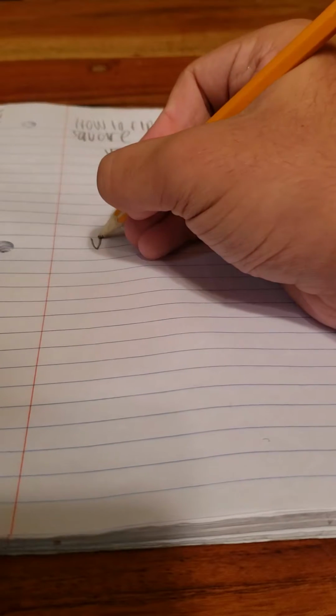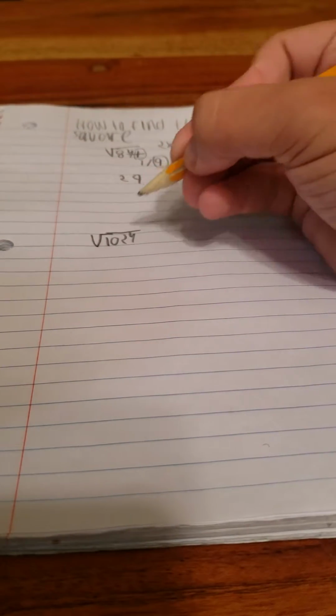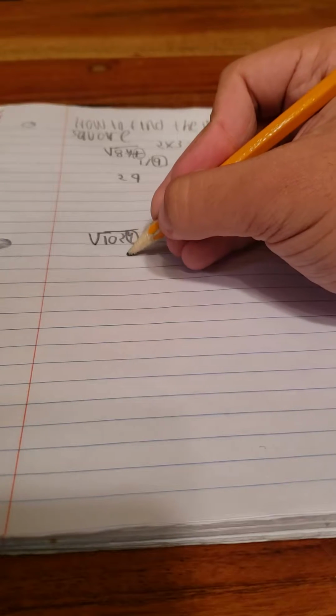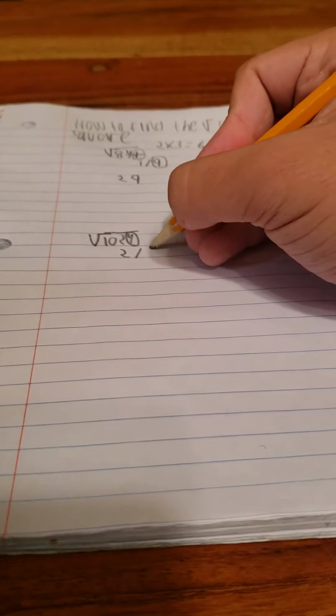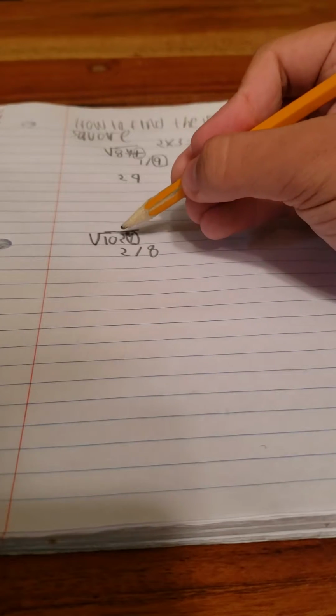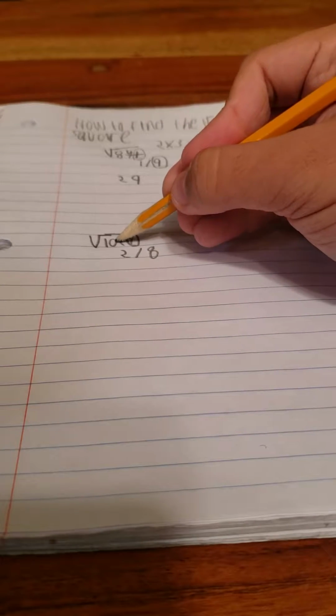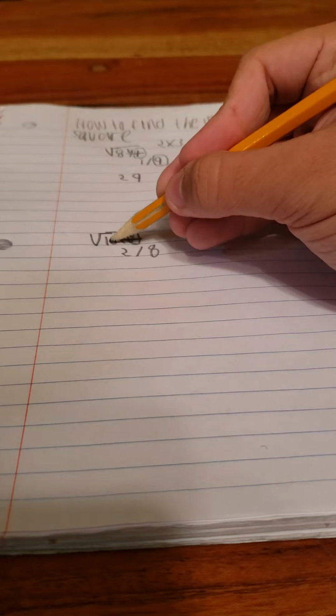Just do another example. Alright, so this number ends with 4. 2 squared and 8 squared end with 4. So that means the last digit's either going to be 2 or 8. Then we ignore the last two digits, and now we're left with the number 10.